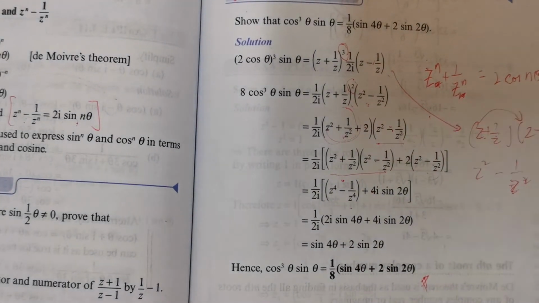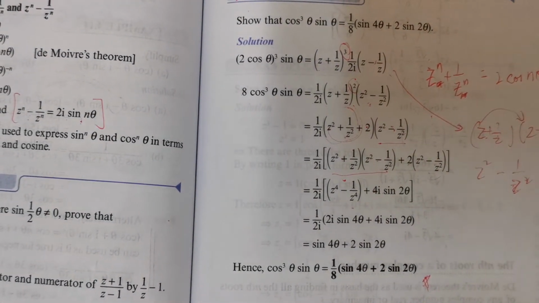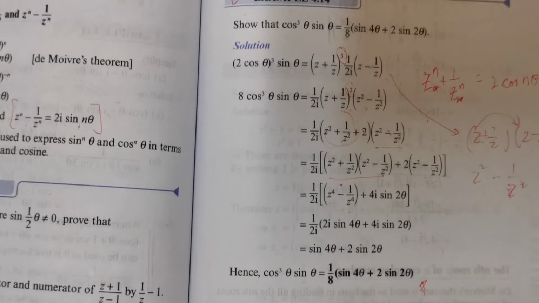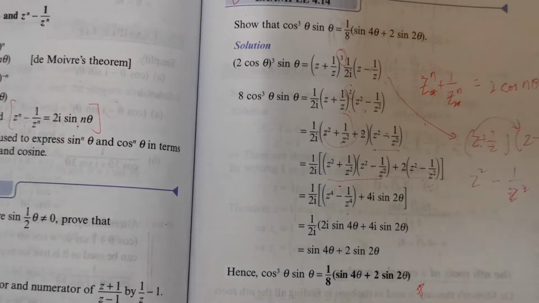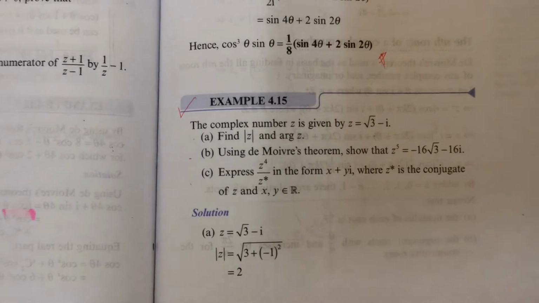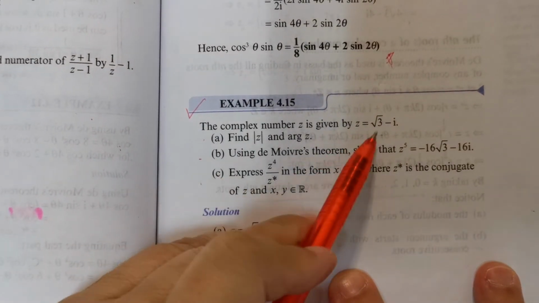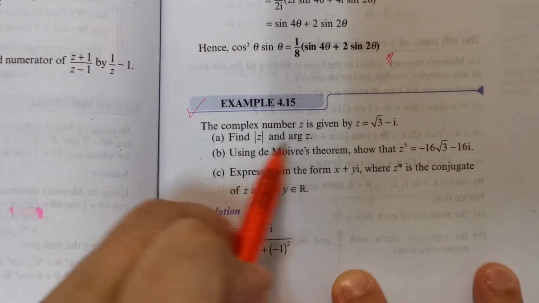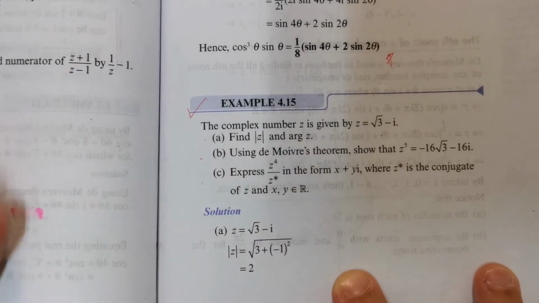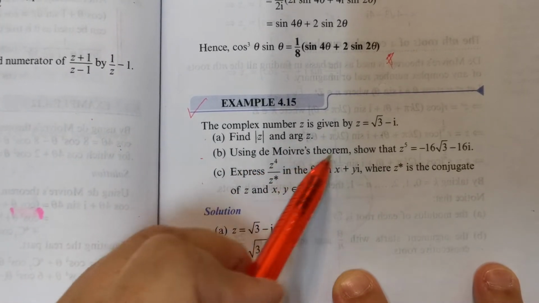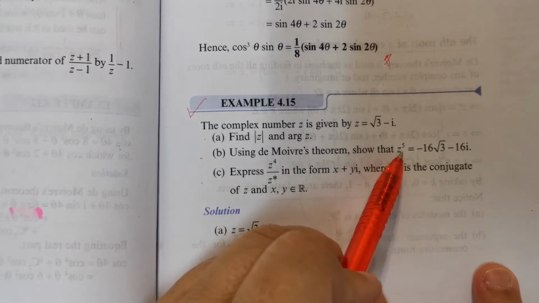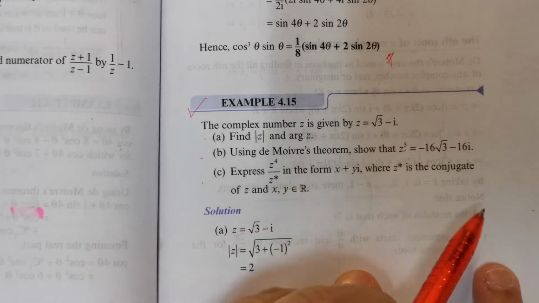You can read it carefully at home. Example 4.15: you are given a complex number z. Find the modulus and argument, no problem. Use De Moivre's theorem to show the power, which we learned yesterday, just use the formula.